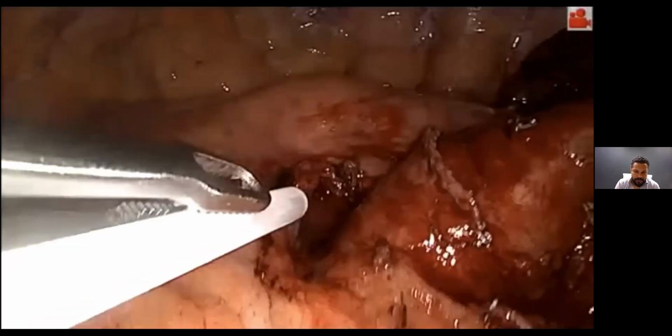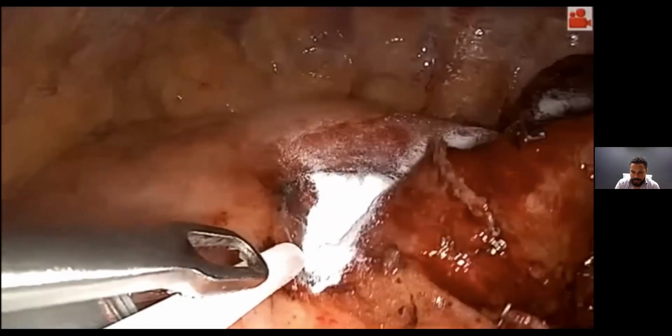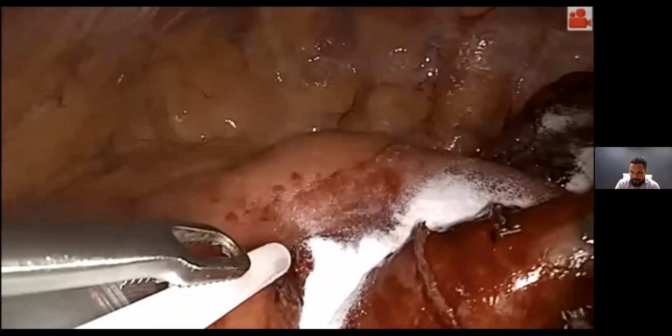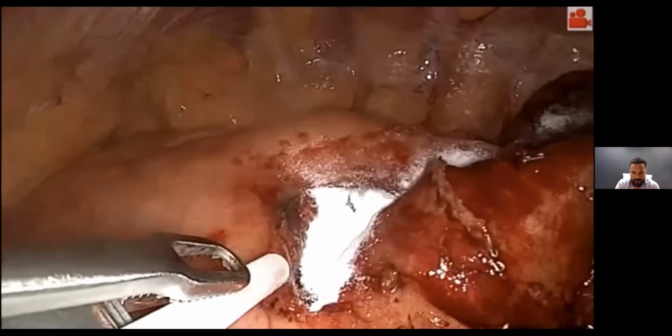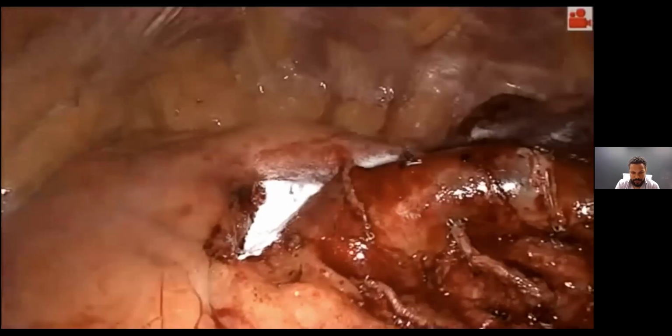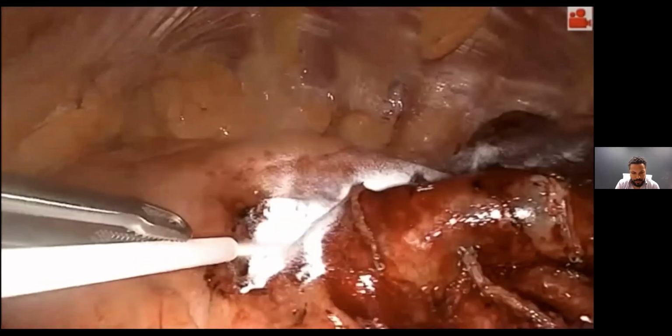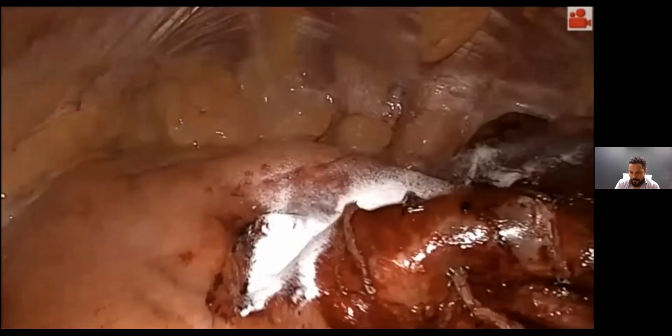Another example here for left upper lobectomy, again fissure-less. So again, a bit of oozing at the end of the surgery, and we have more and more patients with antiplatelets or anticoagulative treatments. So we try to decrease the risk of oozing and the blood output within the 24 hours following the surgery.